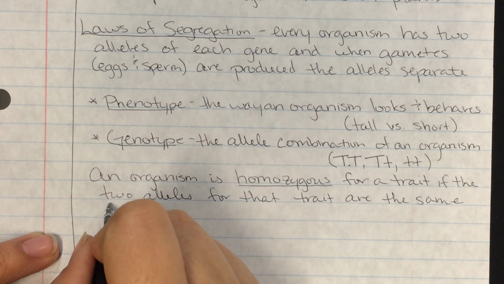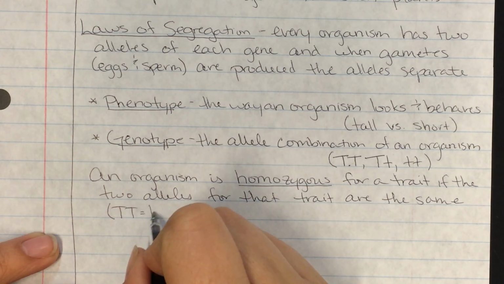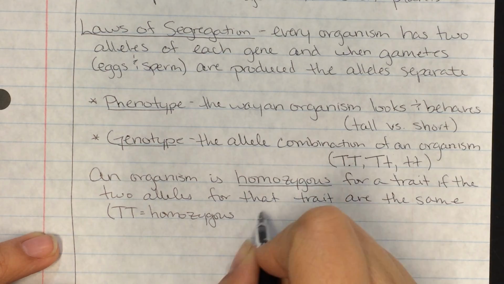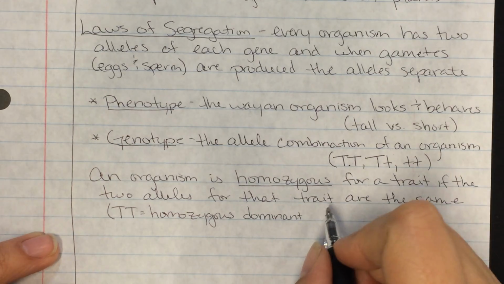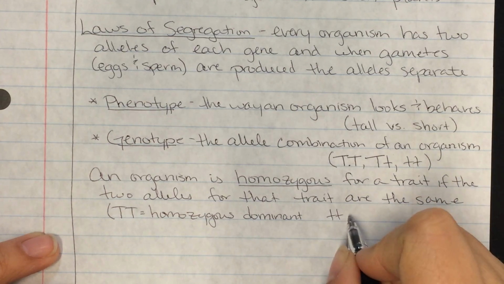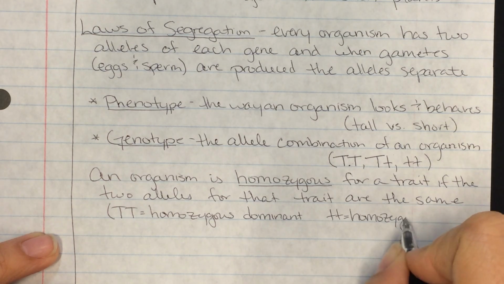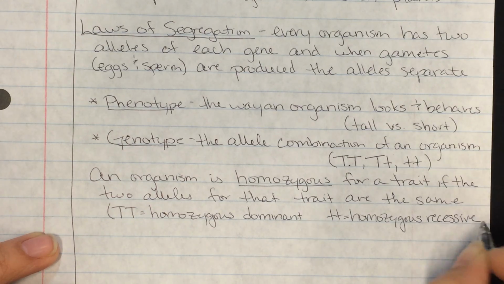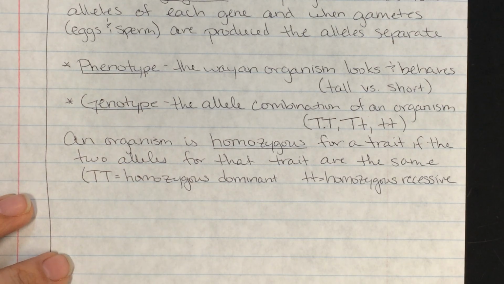So for example, the big T we refer to as homozygous dominant, and the little t is homozygous recessive.